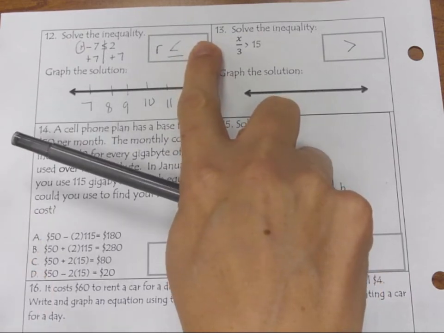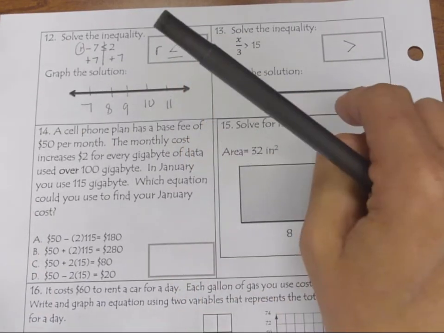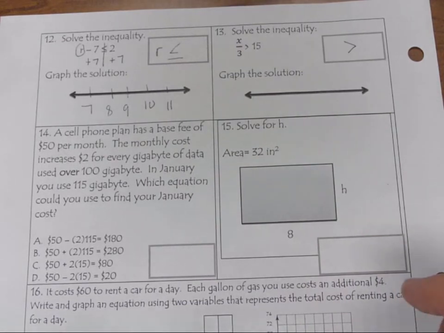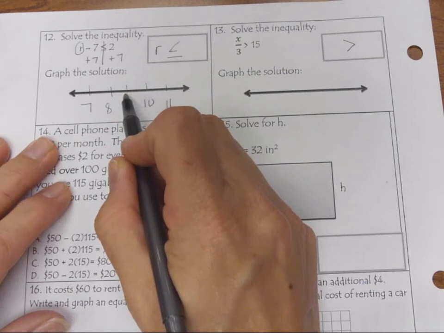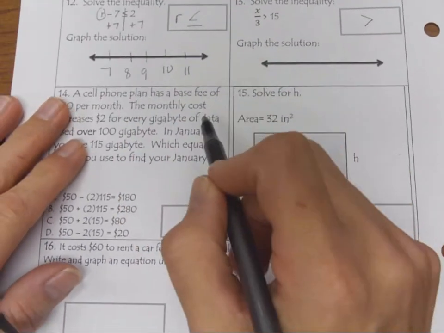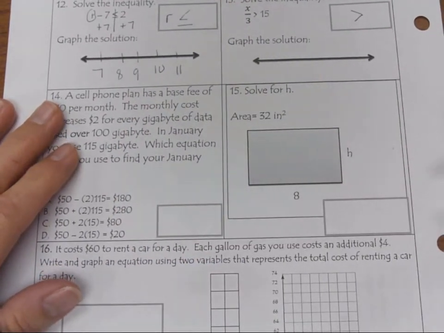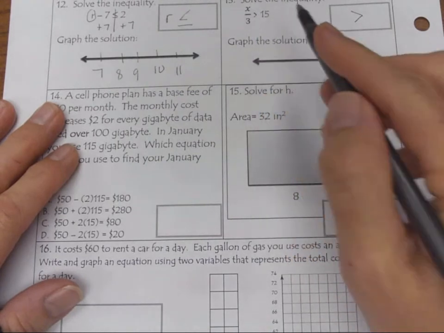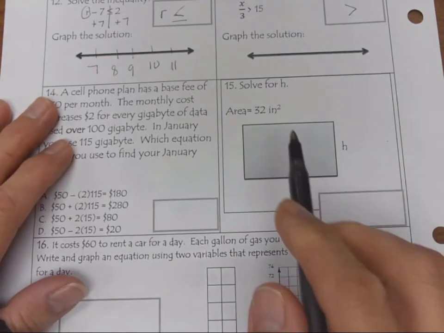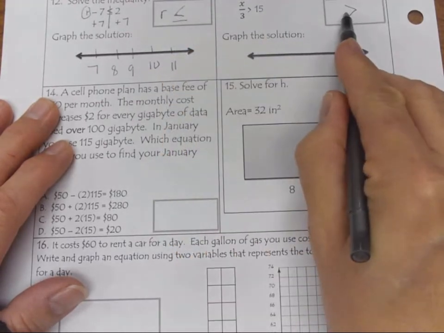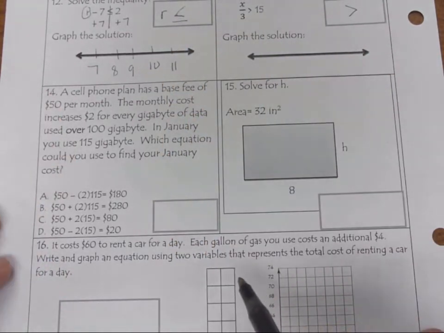Okay? Remember, if it has an equal sign, if it's less than or equal to, you've got to have a filled-in dot here at the number. Okay? If it's not equal to, it's an open dot. This one doesn't have an equal sign, so it should be an open dot. How do you know which way to draw the arrow? Well, you can draw the arrow the way it's already going in the inequality, and you'll get it right.